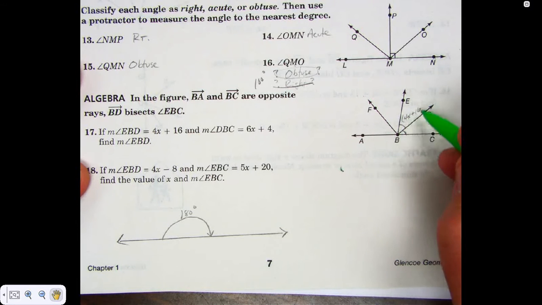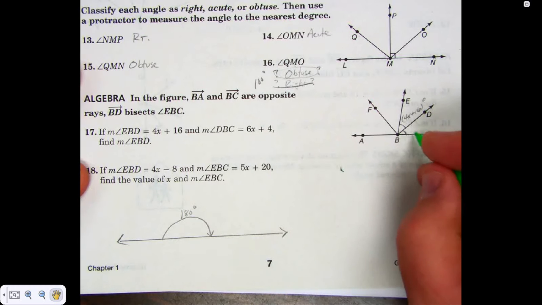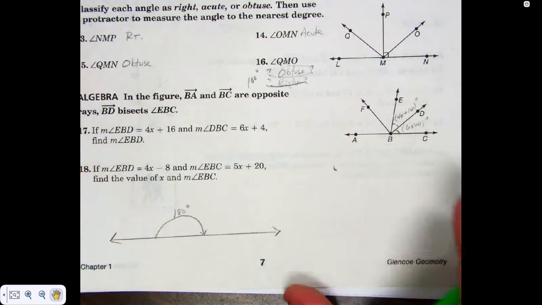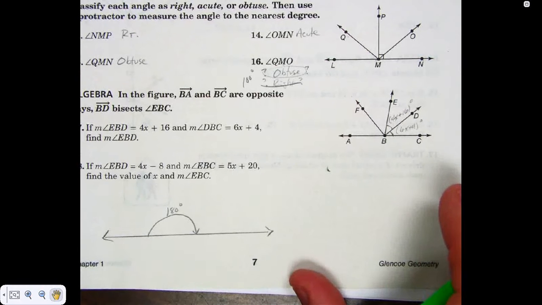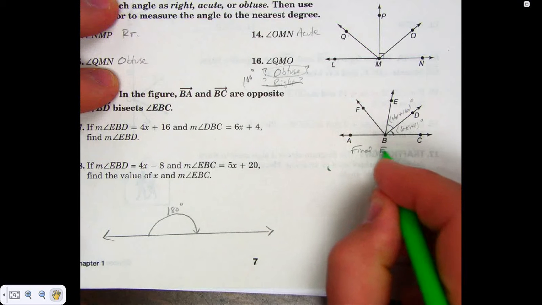And see how I wrote this in here? Sometimes you'll see them put parentheses and degrees, but I'm representing the measure of this angle when I draw it inside the angle. What is the measure of DBC? 6x plus 4. Fine. They want us to find the measure of angle EBD.